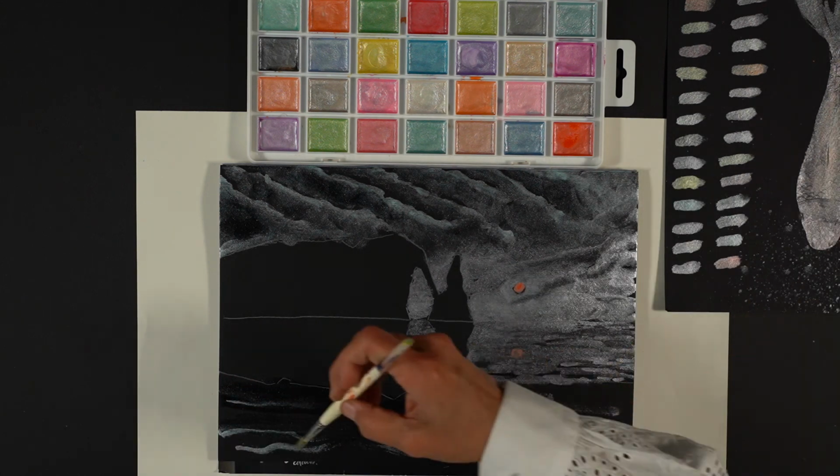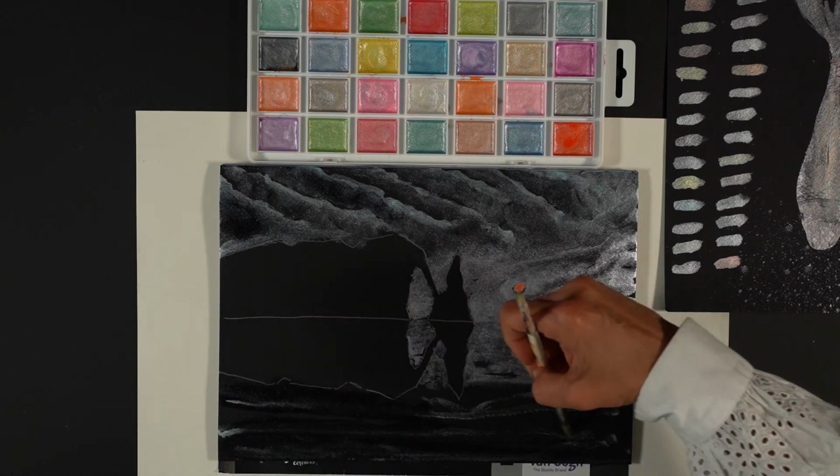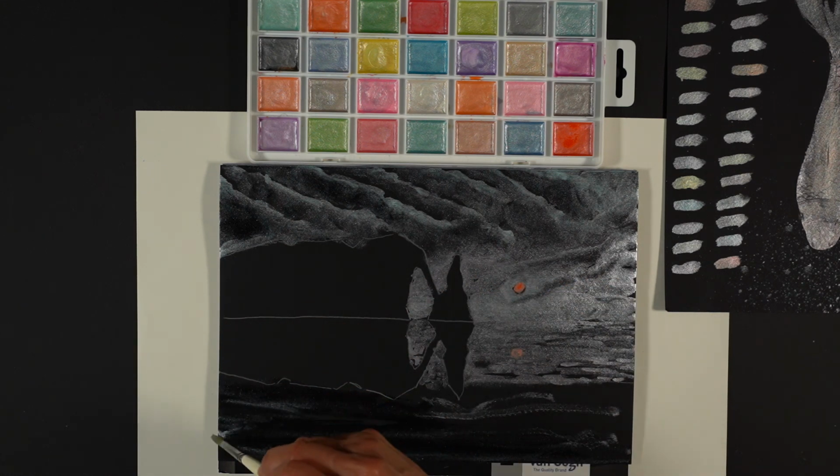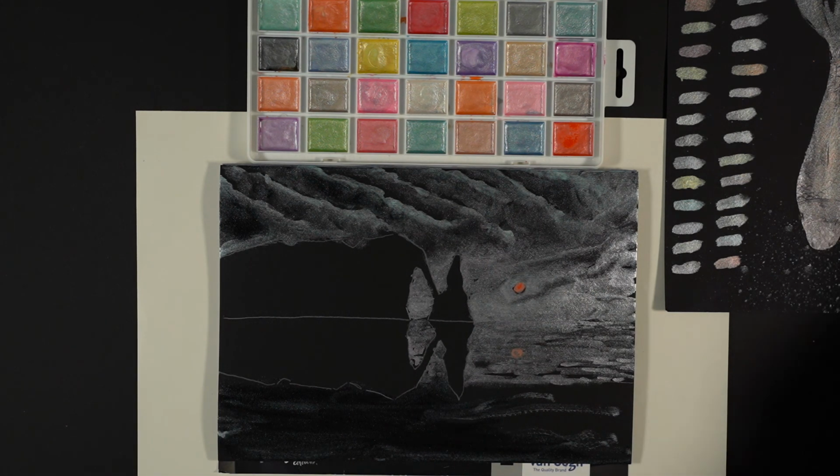Remember, we talked about this. We said that the ocean needs to look just a bit deeper, more two-tone than the sky. The sky needs to look a little bit brighter because it's still daytime. That's why we're seeing the sun in the sky, right? So we want to kind of think about those things.